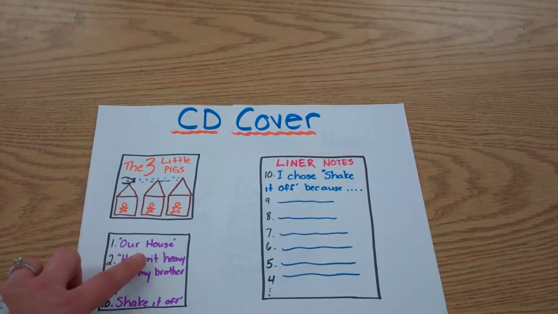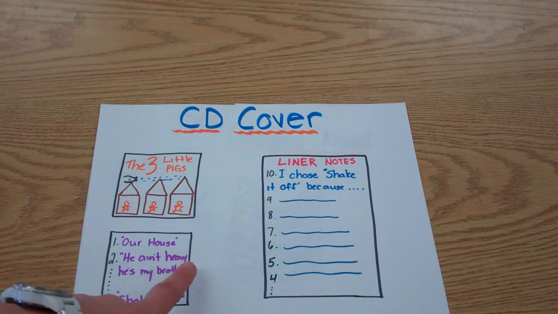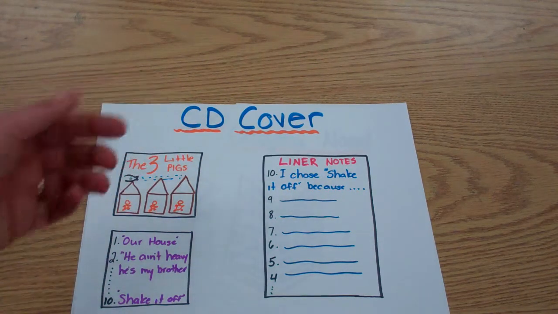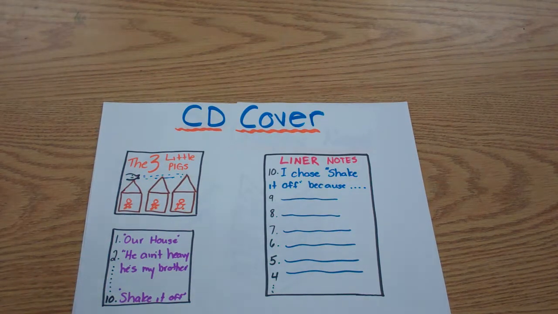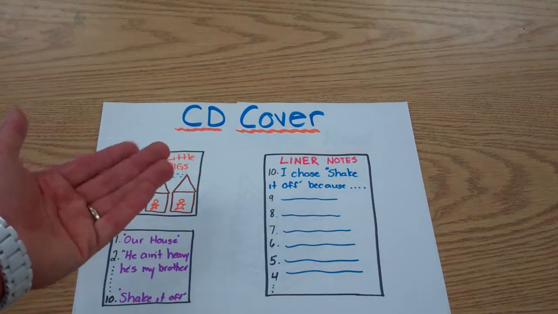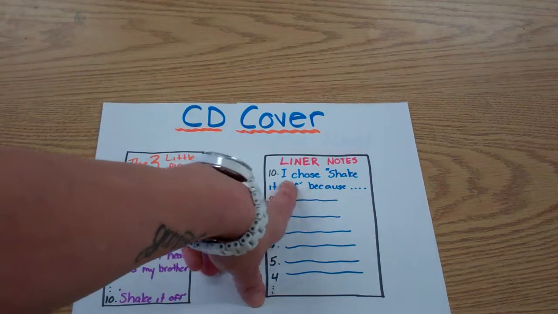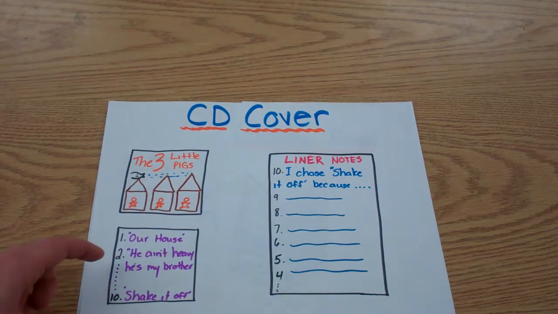So I've picked the song Our House, because that goes with the theme of the houses. He Ain't Heavy, He's My Brother: all the pigs are brothers. And then the last one, Shake It Off: we shake it off that the wolf is there, and we can get past this. The other aspect of this activity is the liner notes on the inside. This is simply where you go through your songs and you explain why you chose them. So you would say, number 10, I chose Shake It Off because, and you would explain the song's connection to the text.